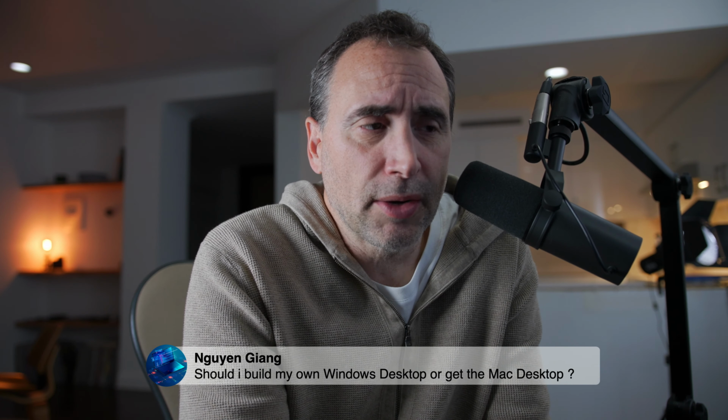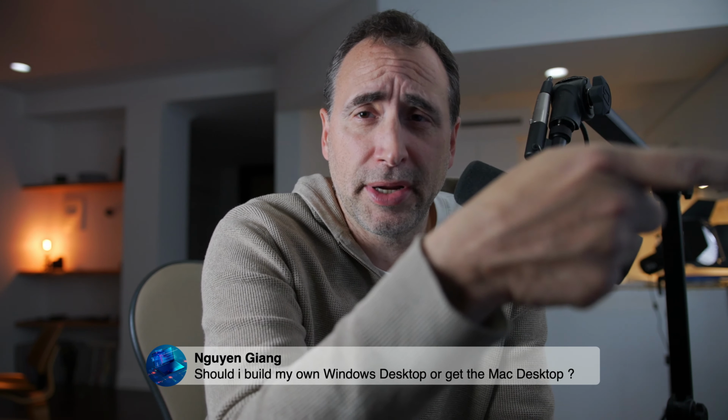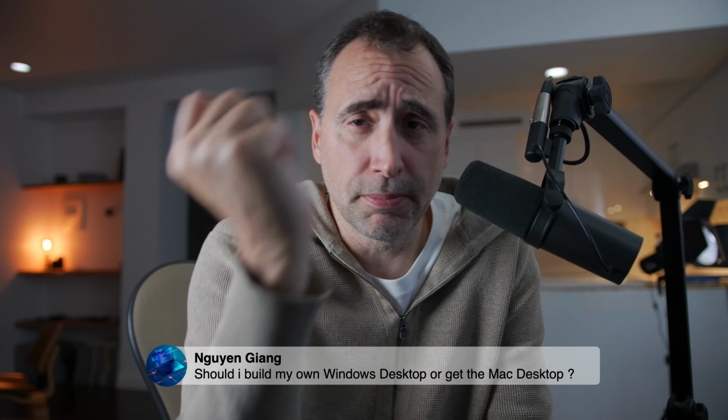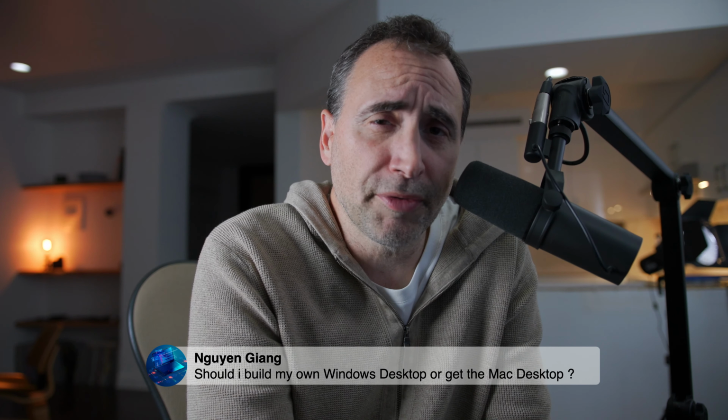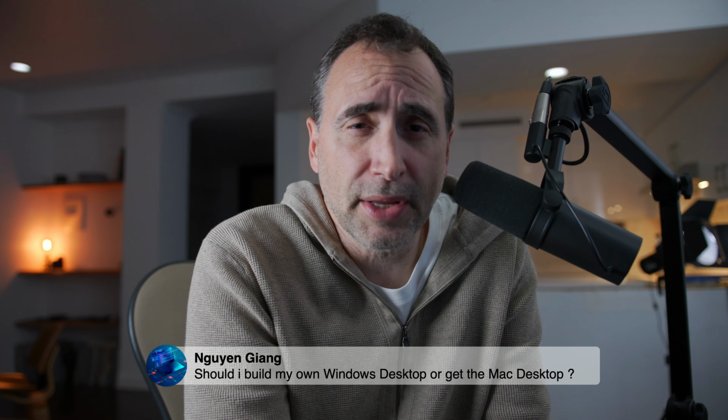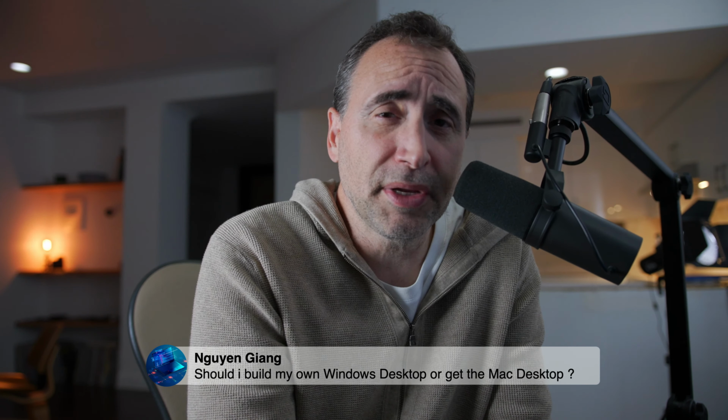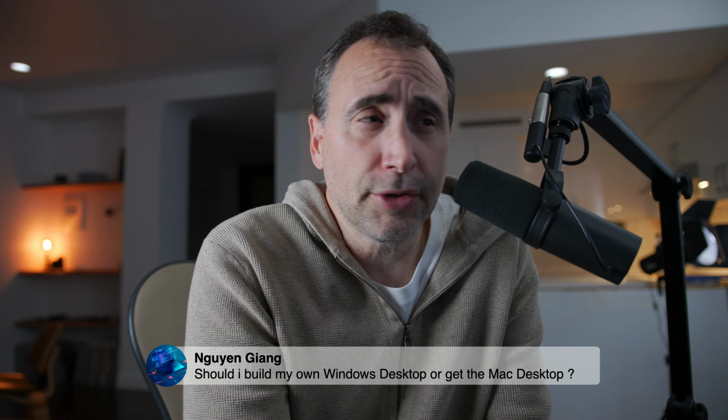Because I'm busy and I work, I have an iMac right here. It's just easy. Boom, boom, I can get to work. I don't want to fiddle around with piecing together hardware and motherboards and stuff. But if you could save $500 and it means something to you and you like doing that kind of stuff, then do it.